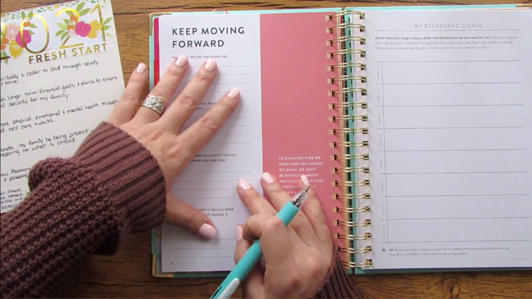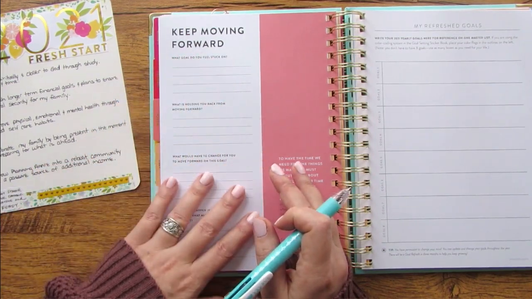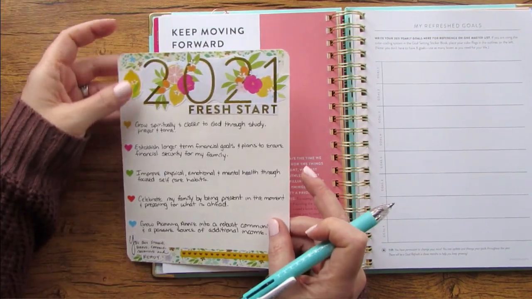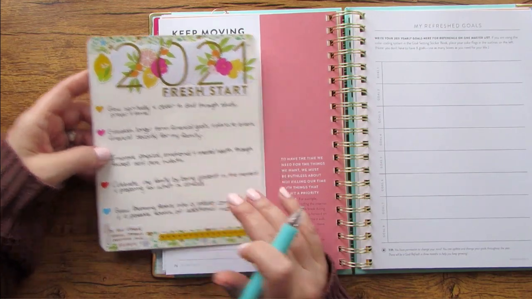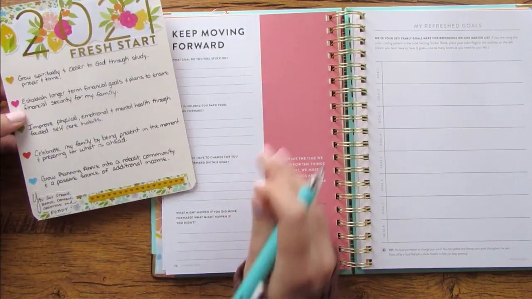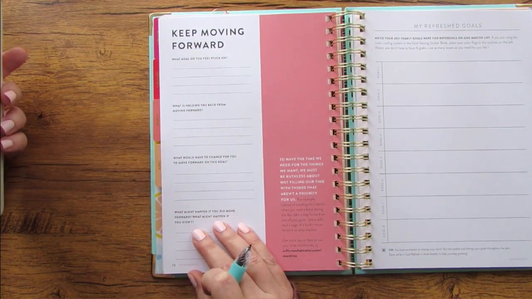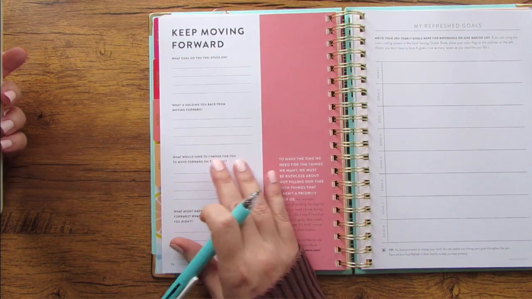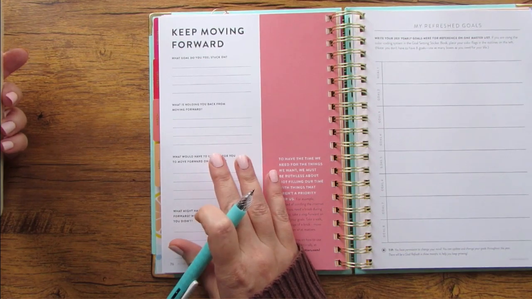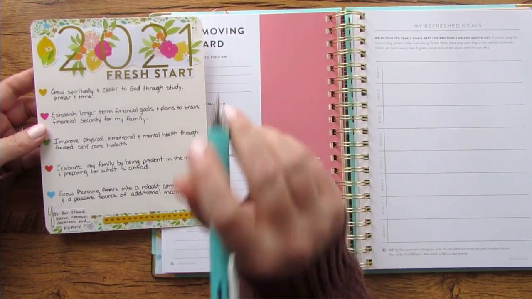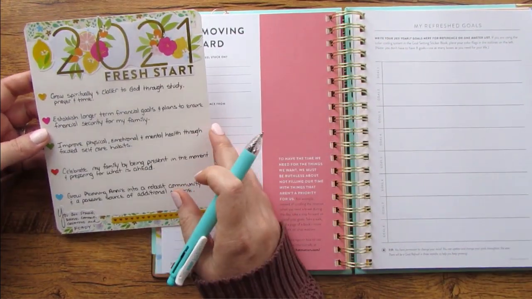So I don't know that I really feel stuck in any area, but I do have some areas that I'm going to focus on. So I'm just going to make note of those here in this space, but I don't really feel like I need to go through this exercise because I do know exactly what needs to happen. So I'm just going to make note of those two here and then move on to my refreshed goals.